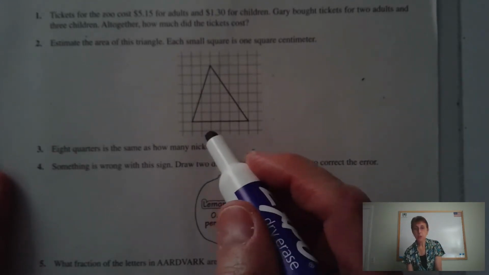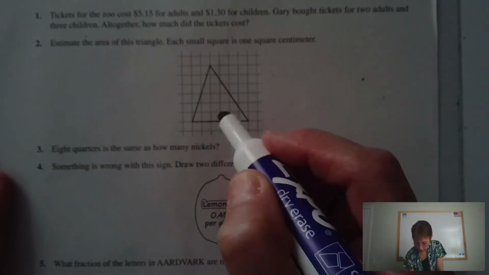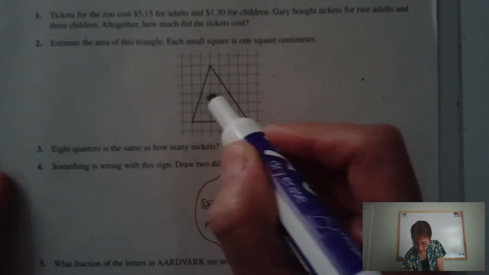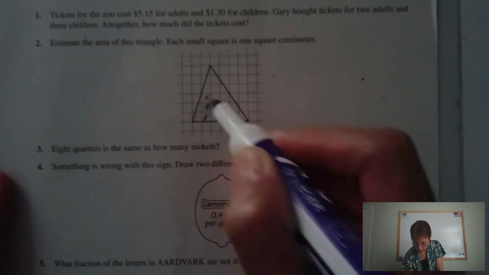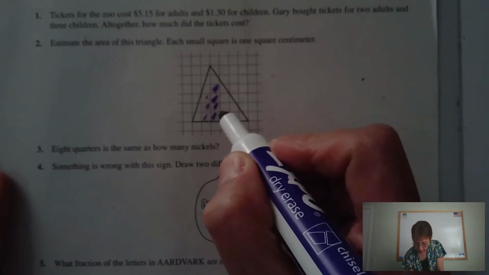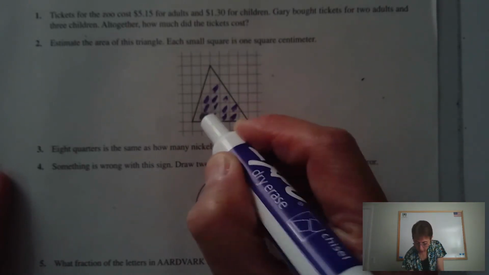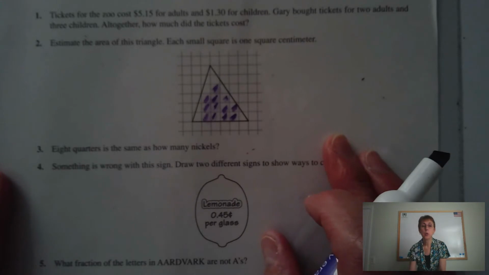Now, thinking back to when we did estimating area, we found that the easiest way was to first count up all of the whole squares that you have. So let's start here. We have 1, 2, 3. That's pretty much a whole one, so that's 3. 4, 5, 6, 7, 8, 9, 10, 11, this is pretty much a whole one, 12. So we have pretty much 12 whole squares.